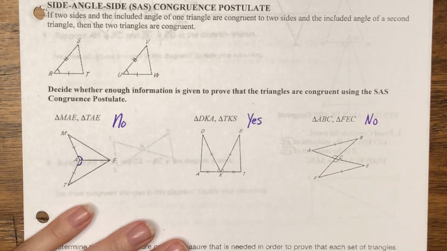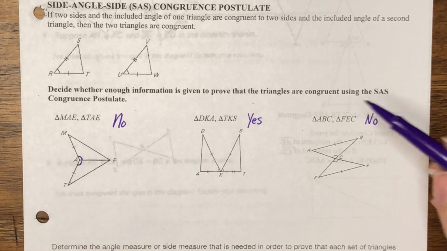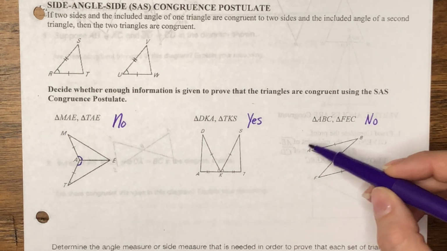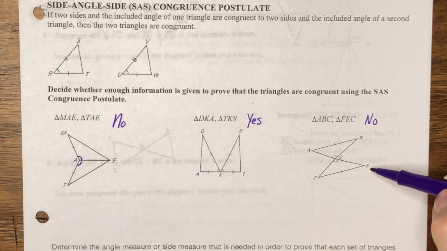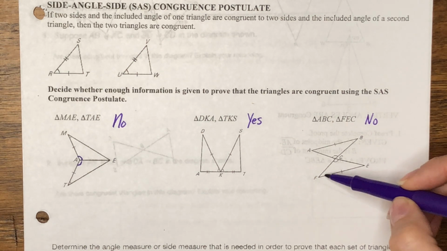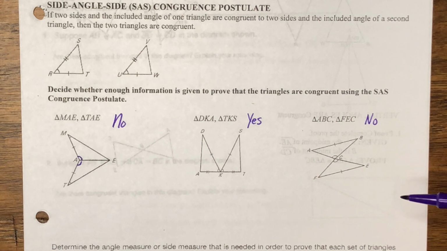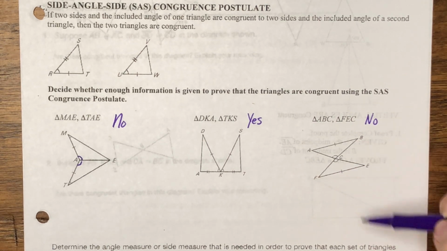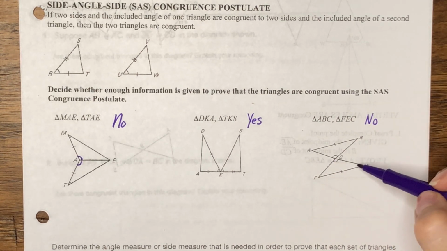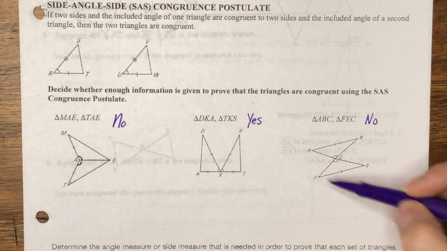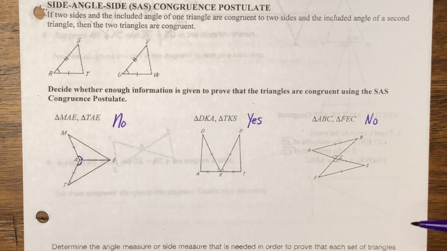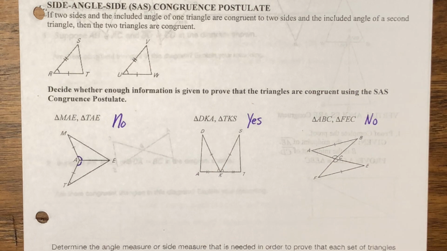We do not have enough information. Now, if they had said that the side AB and the side FE were parallel to each other, then we could use alternate interior angles here. I know that we did that last year in my class. And we could say that F and B are congruent and A and E are congruent. But since we don't know that for sure, we cannot say that those two triangles are congruent to each other.